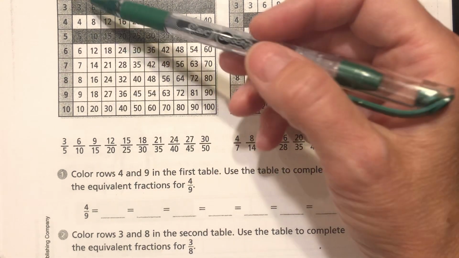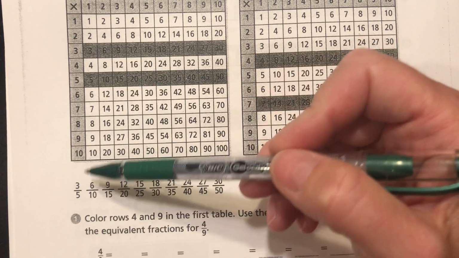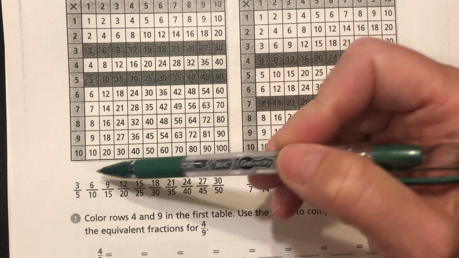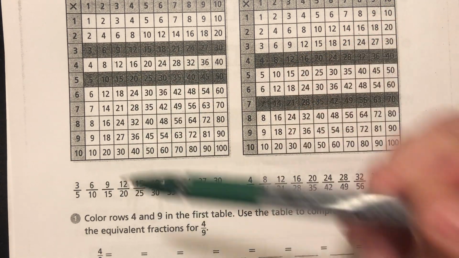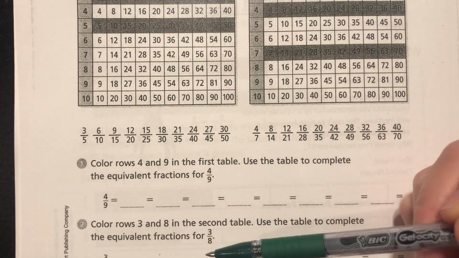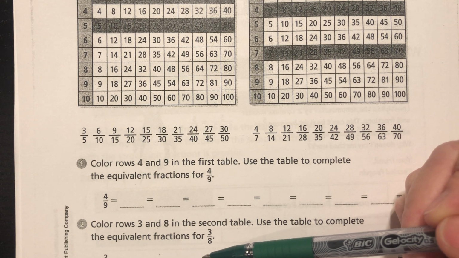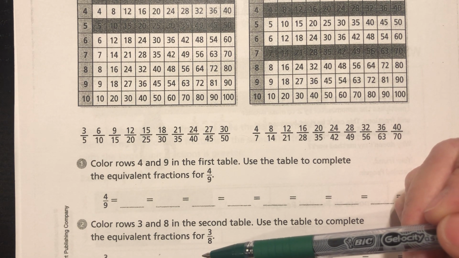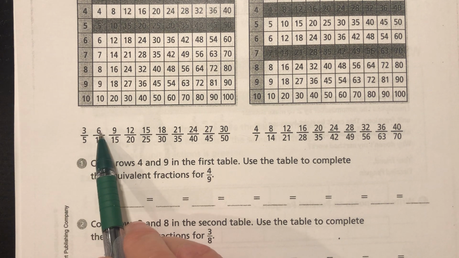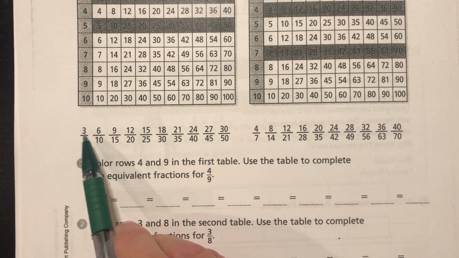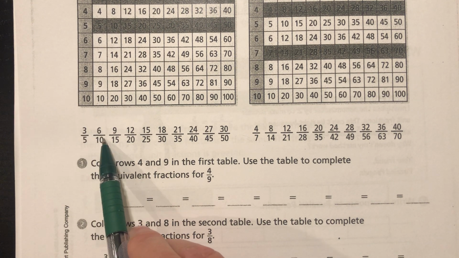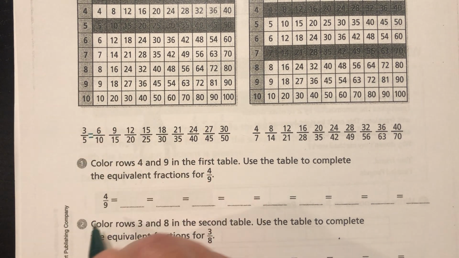So I don't know if you noticed, but these right here, the 3 and the 5, that's the same as this 3 and 5. 6 and 10, 9/15. And remember we said that one way we can create equivalent fractions is to multiply the numerator and denominator by the same number. And so if you look at 3/5 and 6/10, 3 times 2 is 6, 5 times 2 is 10. So those would be equivalent.